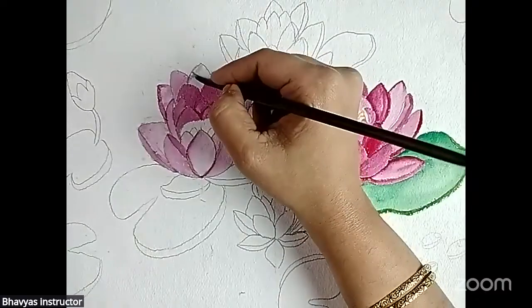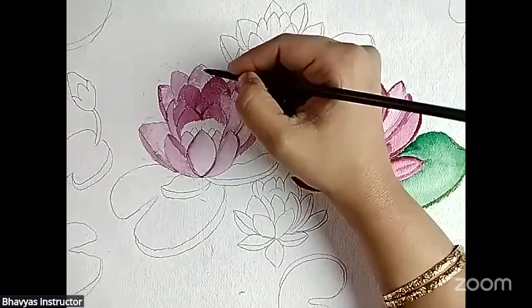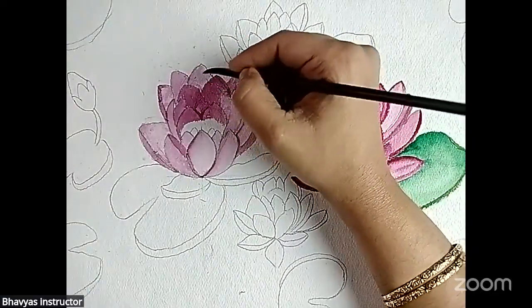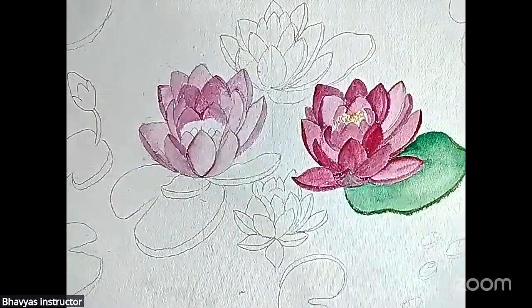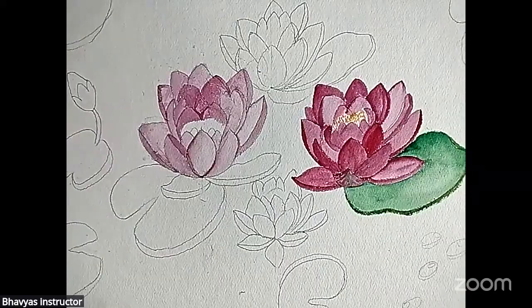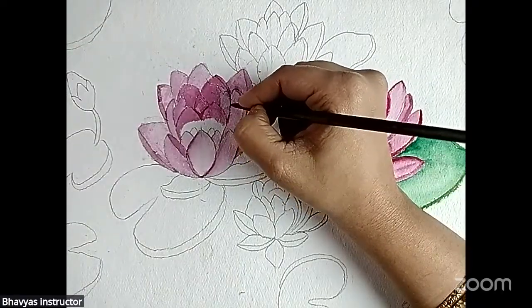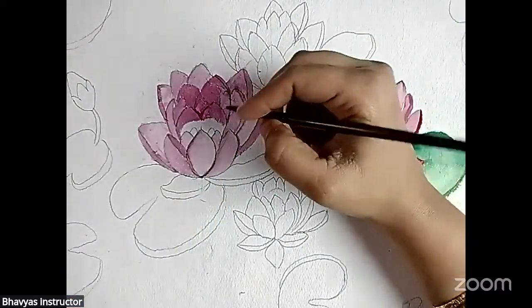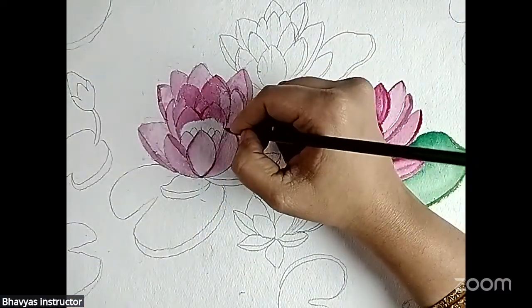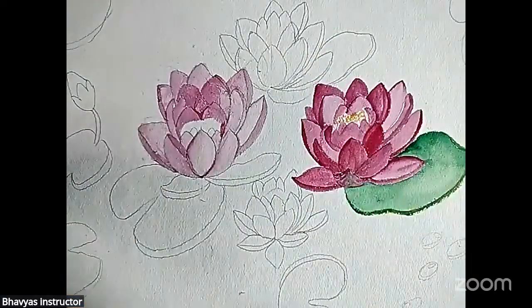So it should look a little light. Okay, like this it should be. And to add the depths, just take the dark pink, just add like this, depth adding, and pick the color out. Like this. Okay.